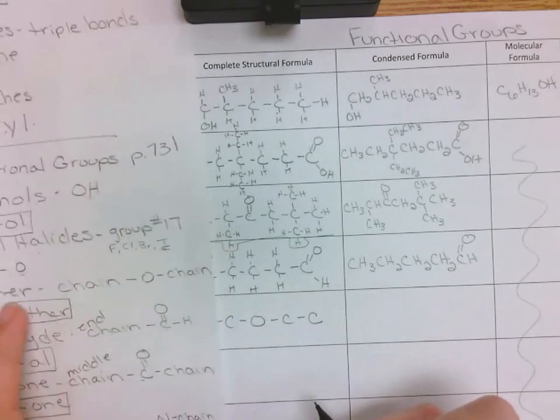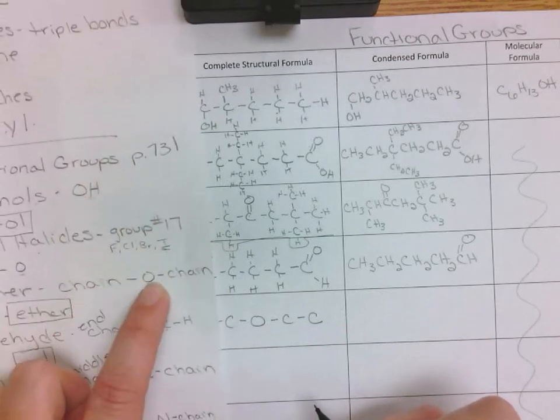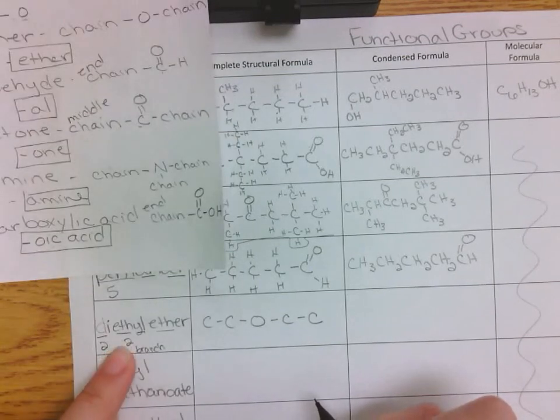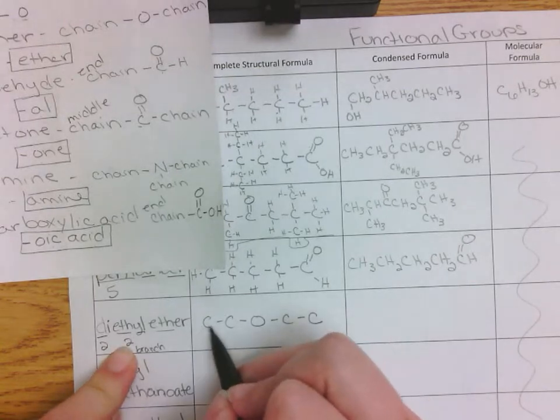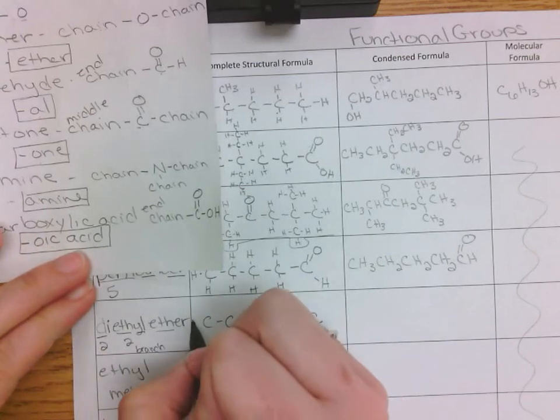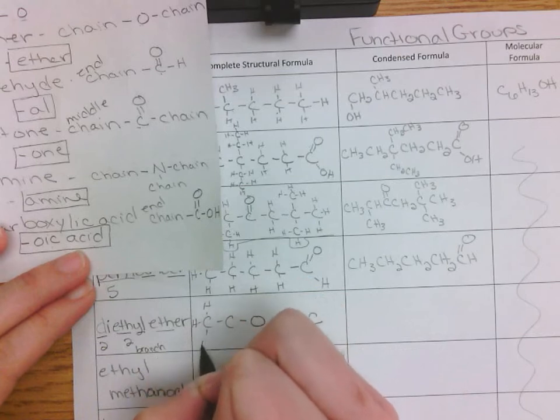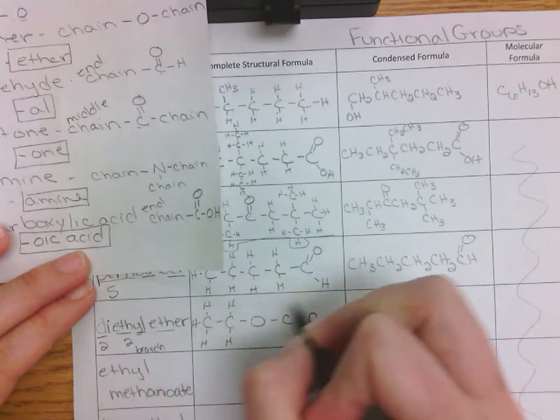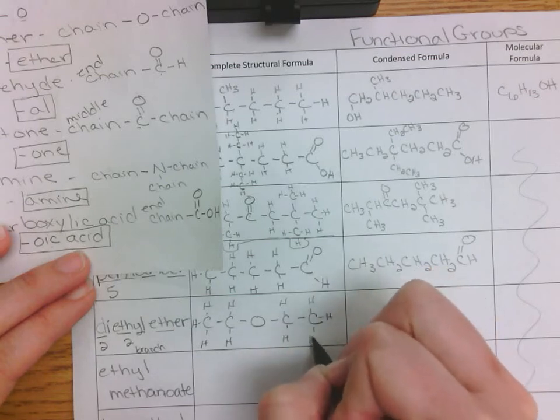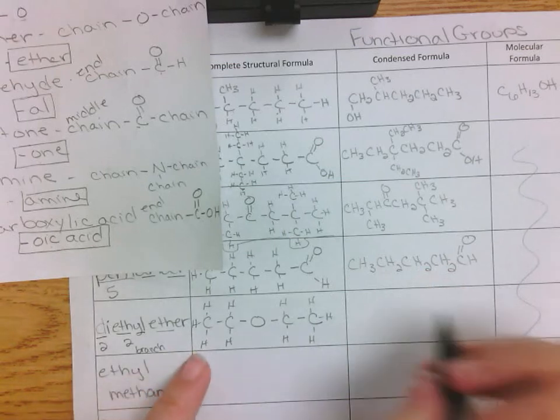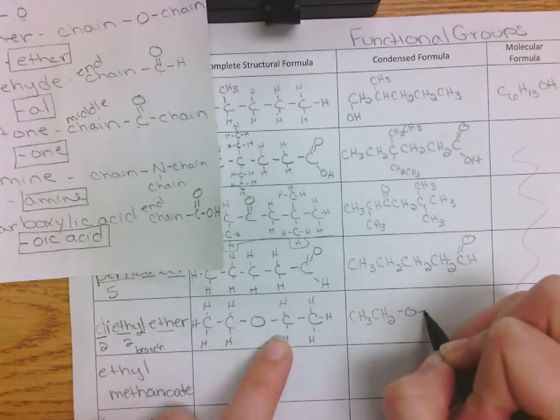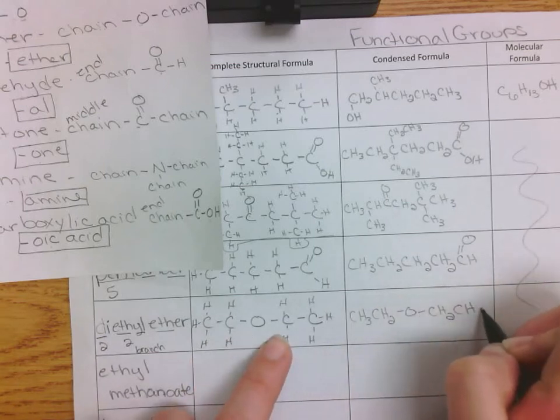So let me show you that again. Ether, we have a chain of carbon, oxygen in the middle, a second chain of carbon. Well, I have diethyl. So that means I'm going to use one ethyl as my first chain and the second ethyl as my second chain. So now I just fill it in with hydrogen. There aren't any other branches. We don't put any hydrogen on our oxygens, only our carbon. So now a condensed version. CH3, CH2O, CH2, CH3.